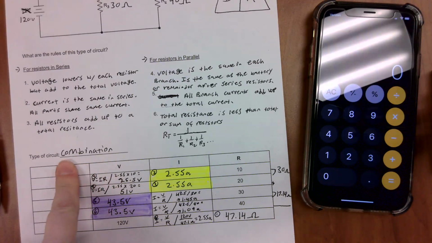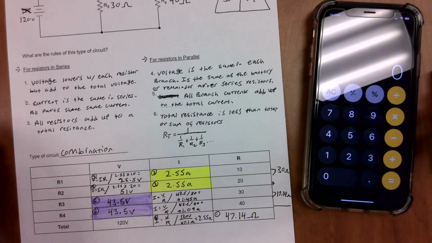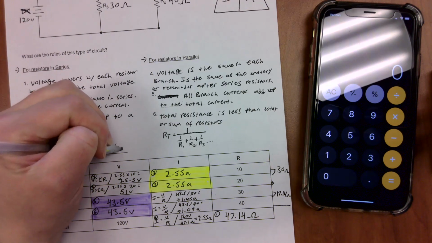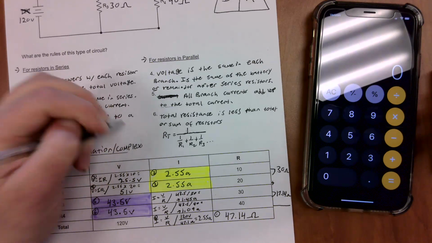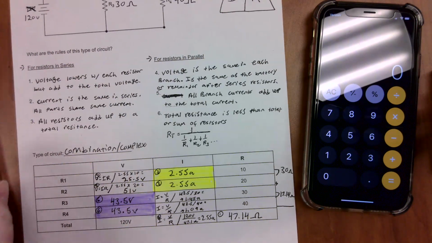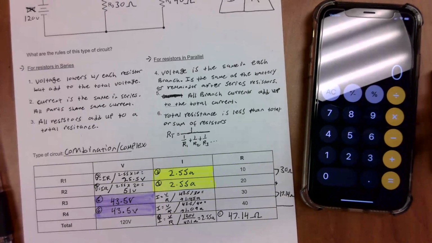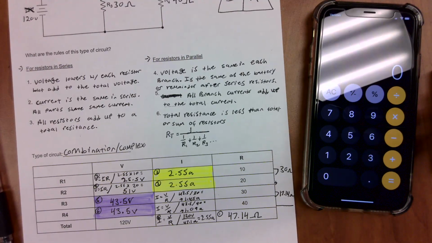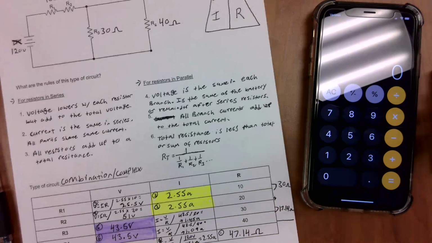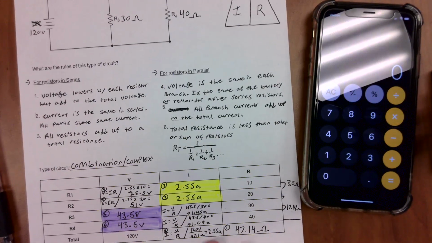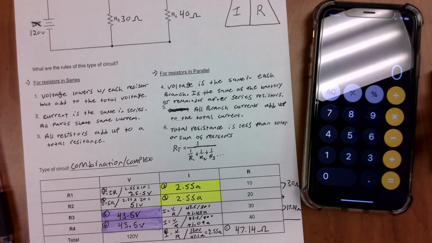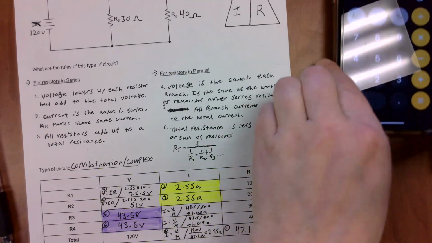That's why other than combination, they're also called complex circuits. I know this seems complex and it seems hard, but all you have to do is break things down and figure things out while following your rules. Okay? I know this one was long. I might try doing another one to show you how it's solved, but I'll do that in another video since this one was long enough.